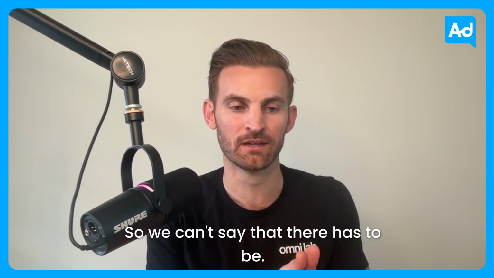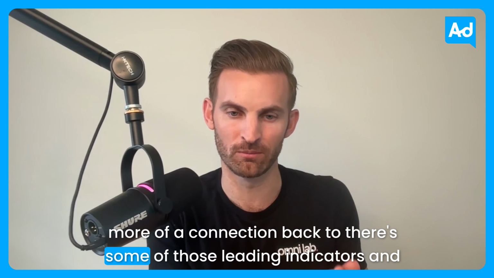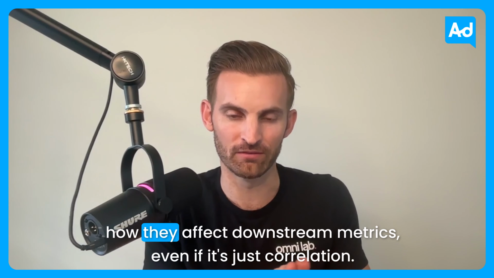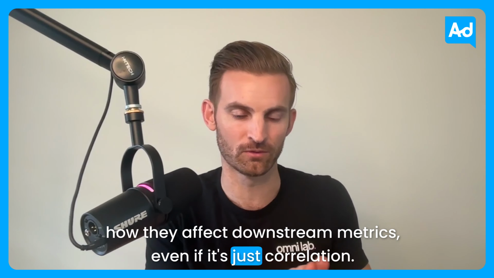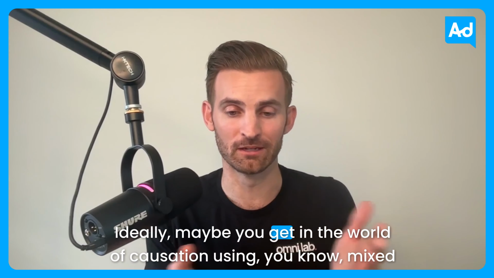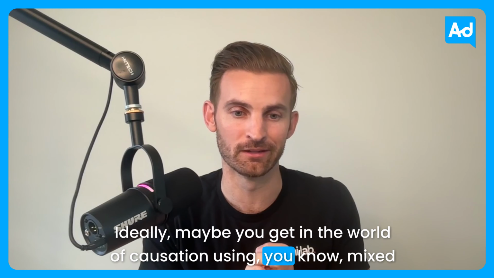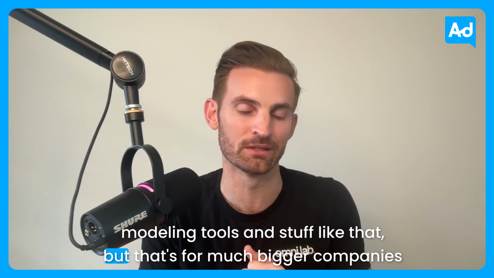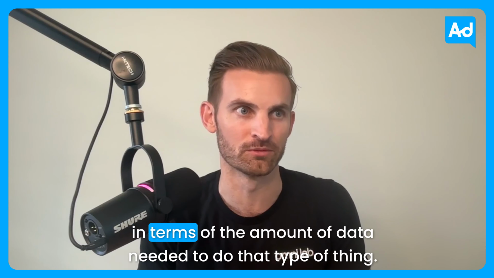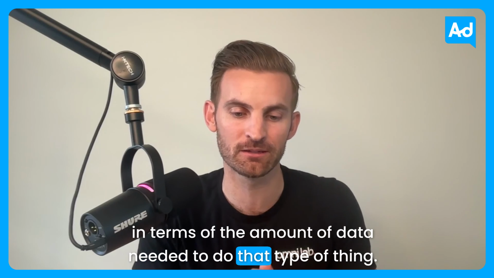There has to be more of a connection back to some of those leading indicators and how they affect downstream metrics, even if it's just correlation. Ideally, maybe you get into the world of causation using mixed modeling tools and stuff like that, but that's for much bigger companies in terms of the amount of data needed to do that type of thing.